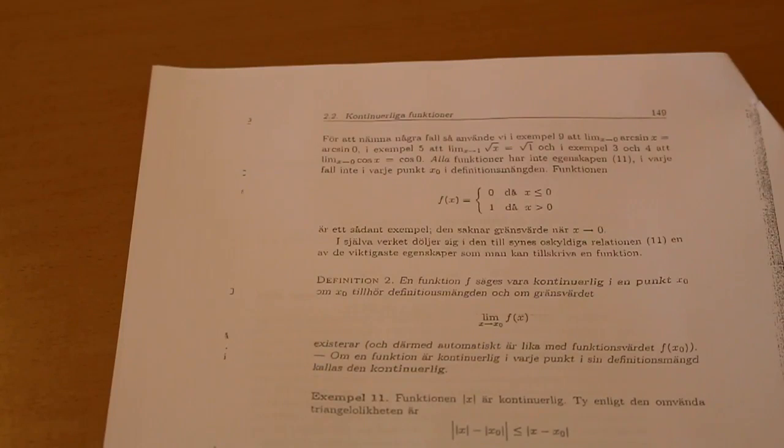Because it's the inverse. Yeah, so this is one set. This is another set.